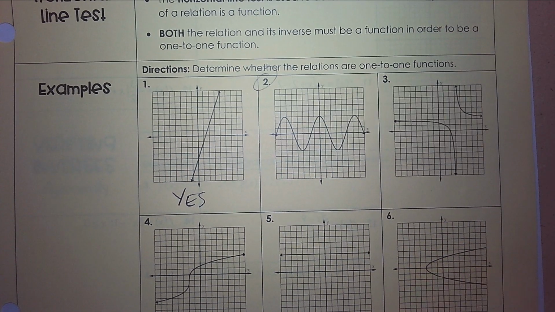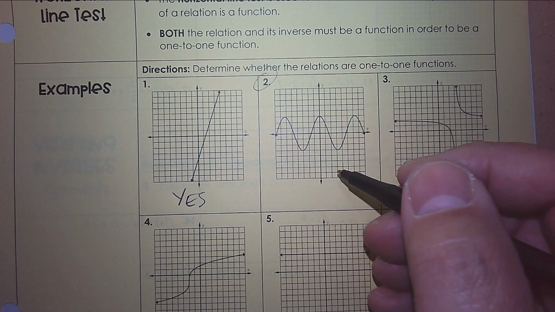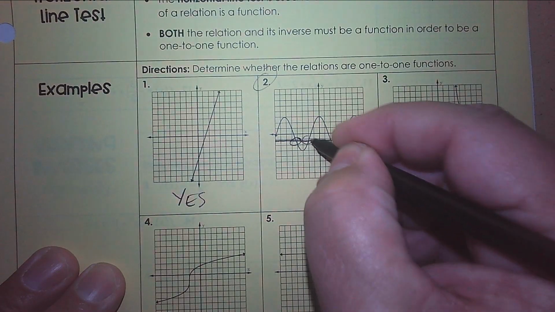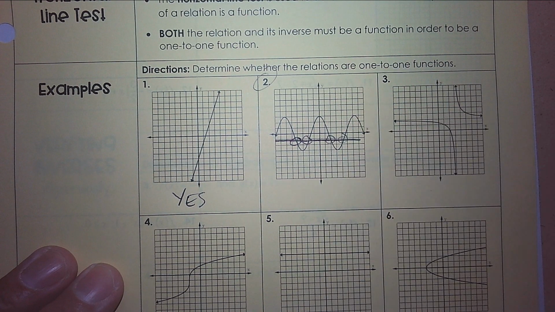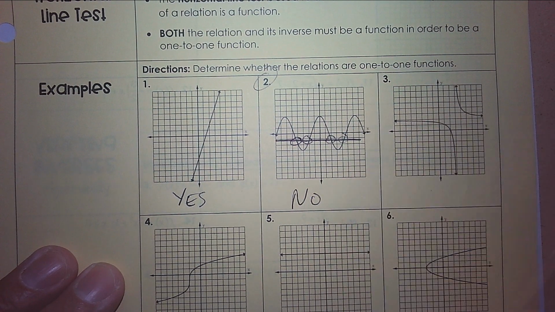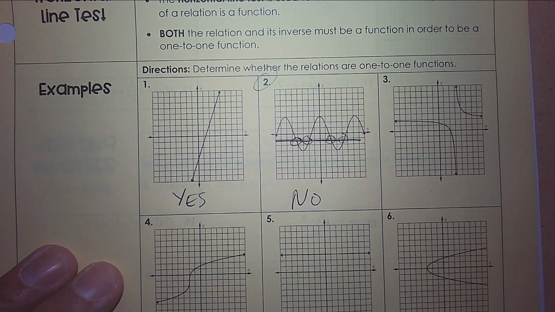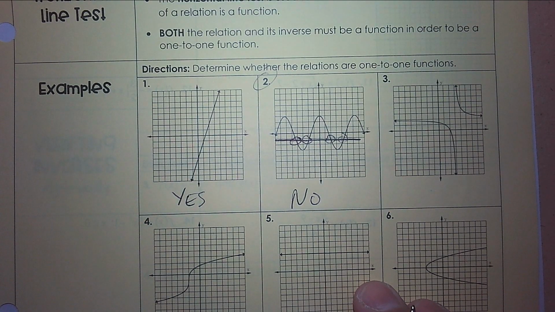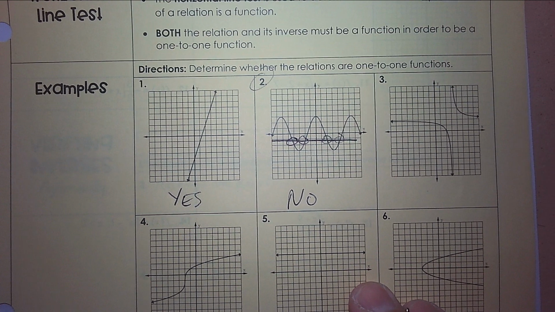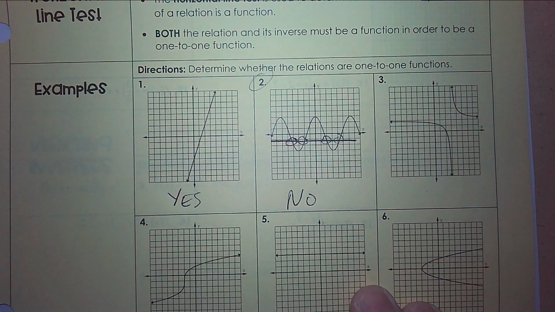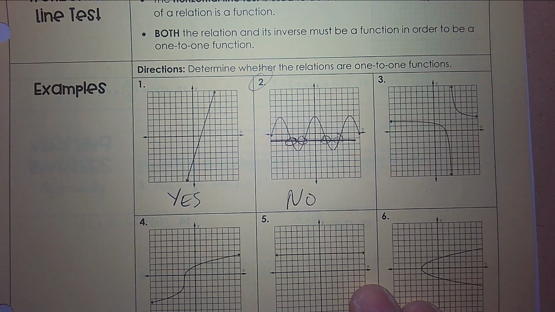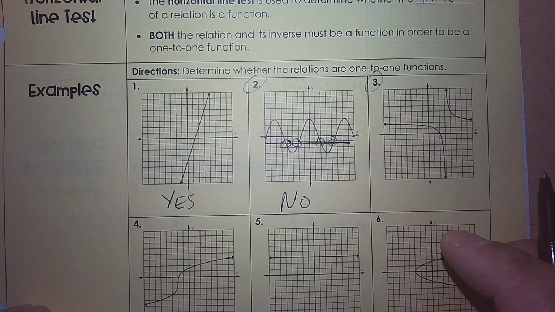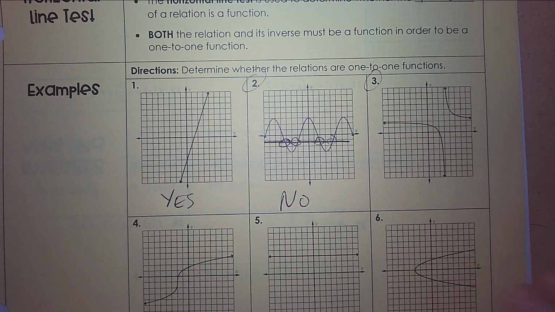Number 2. No matter where I draw it, would it pass or fail a horizontal line test? Like really fails, right? Like lots of points. This is no. Do you know what we call number 2? Ah, that'll be a mystery for next semester. That's called a cosine function. You say, what? Say what? A cosine function. There you go. Mystery, right? There needs to be mystery in life. Next semester.